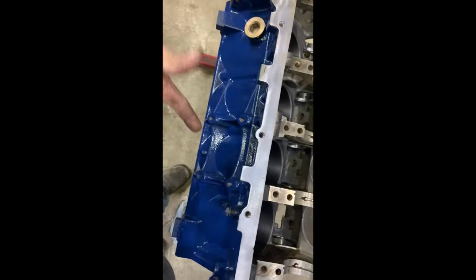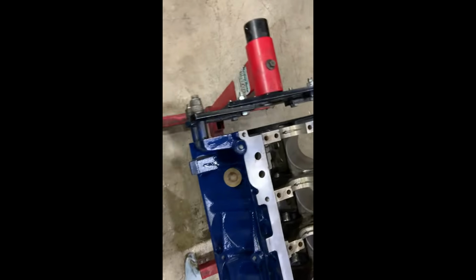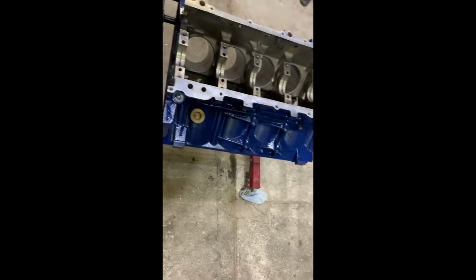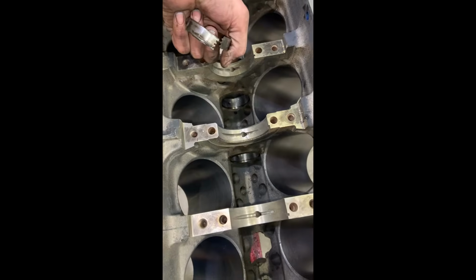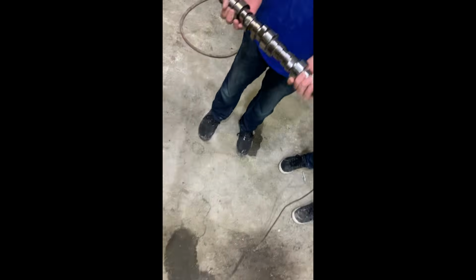Anyway, it is blue. We painted it with what we had in the shop. It's just the customer's. I don't really care if it's black or blue, Ford blue, whatever. But I just wanted you guys to see it was this cam bearing here that spun on us. And we were able to salvage the old camshaft too.